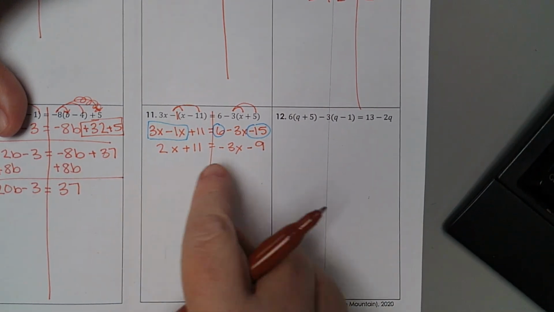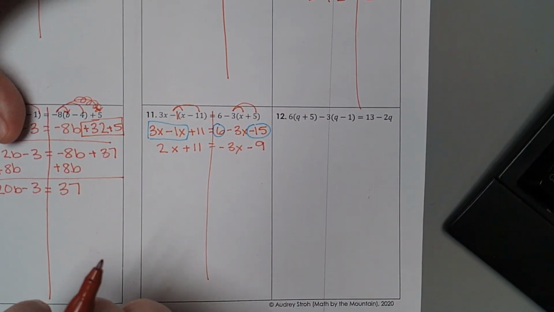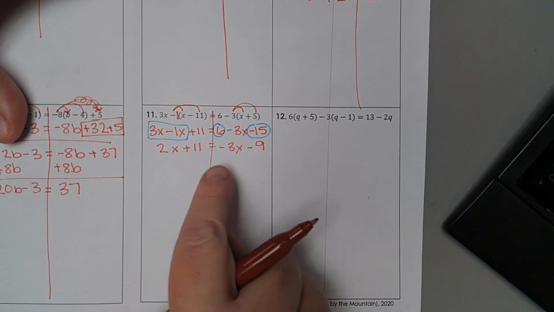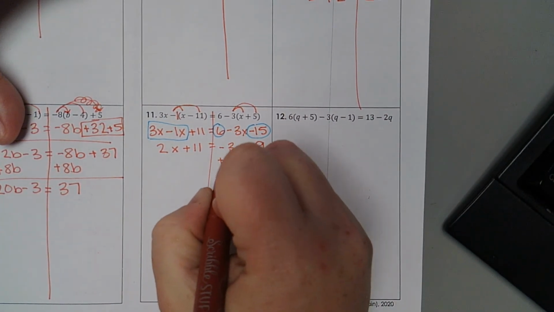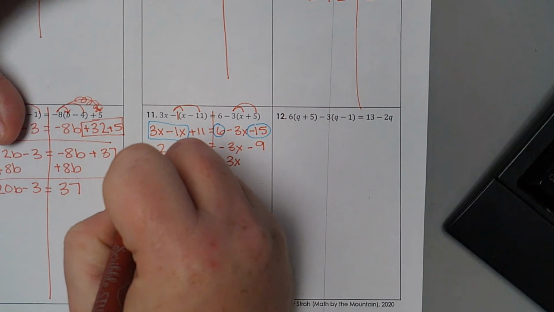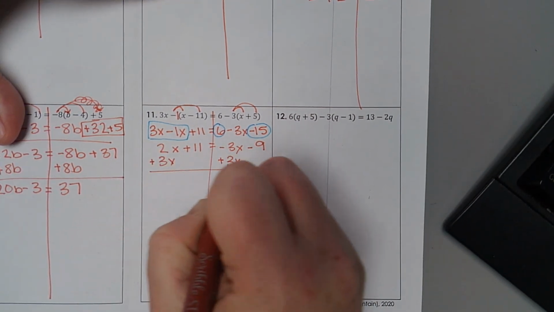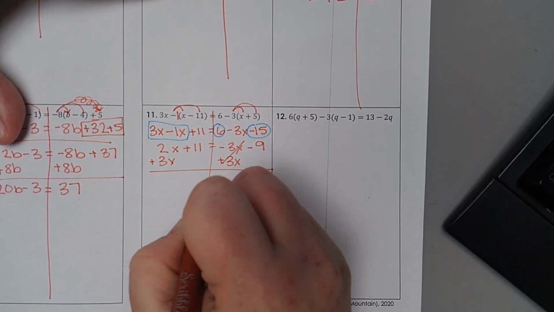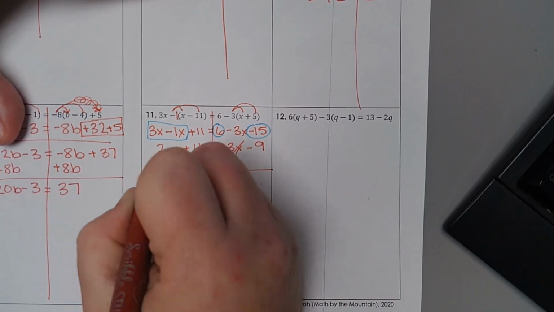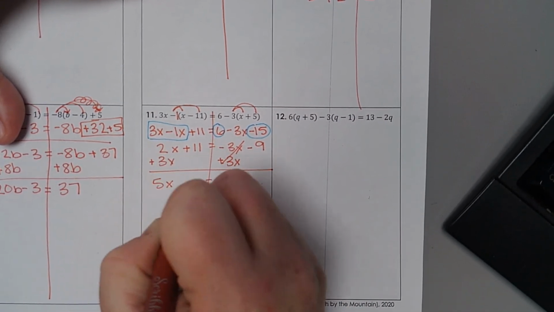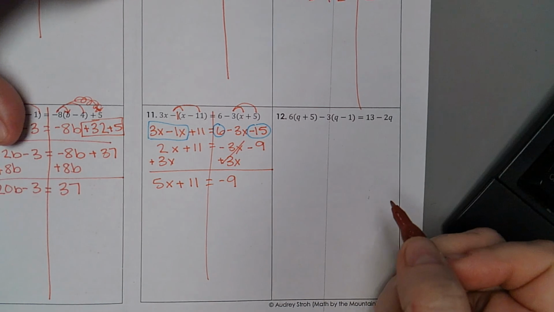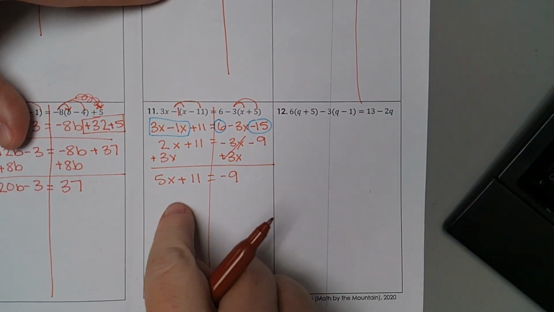And I need to get my variables together. Negative 3 is smaller, so I'm going to add 3x to each side. 3x's go away, leaving us with negative 9. 2 plus 3 is 5x plus 11. Now it's a two-step problem.